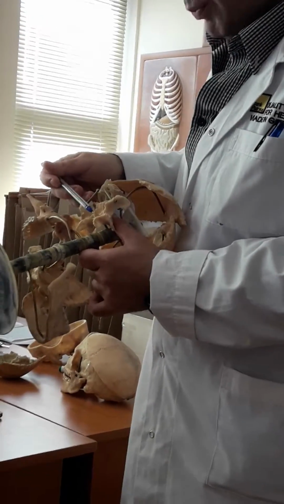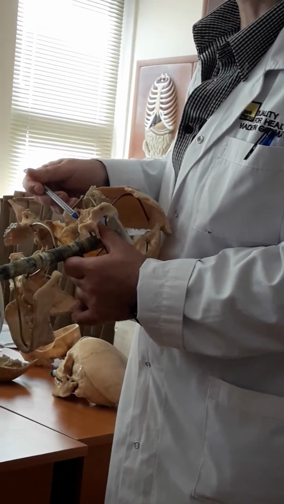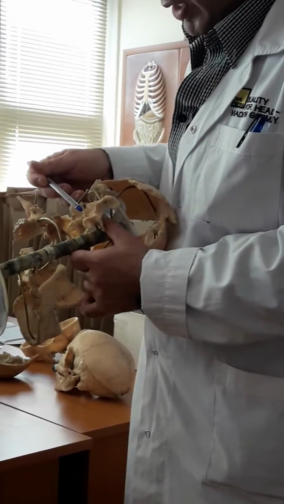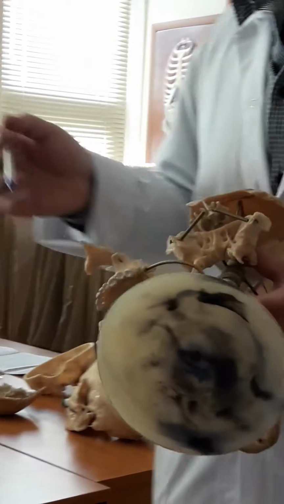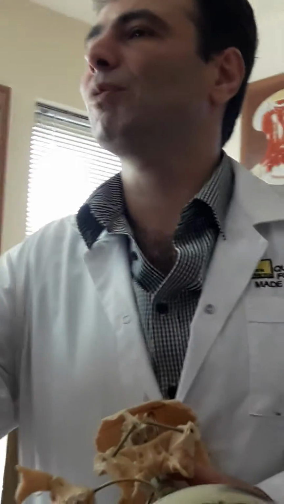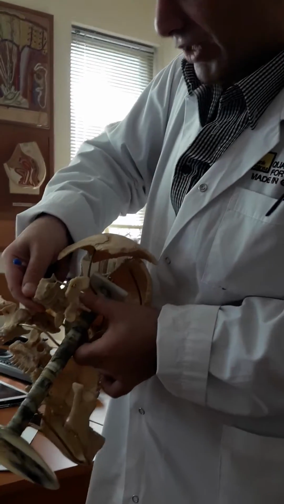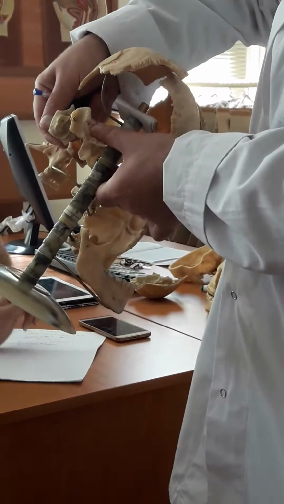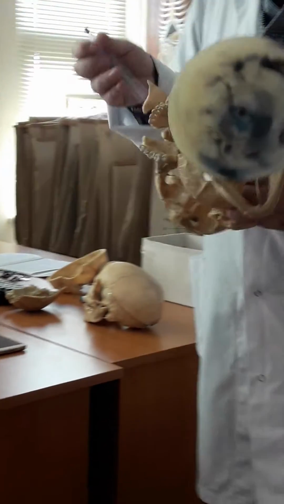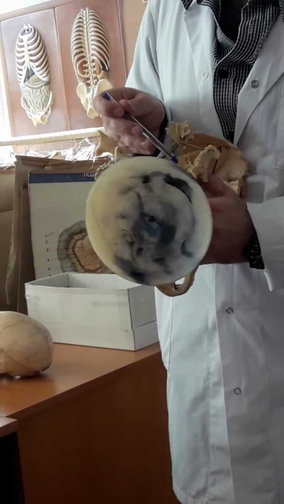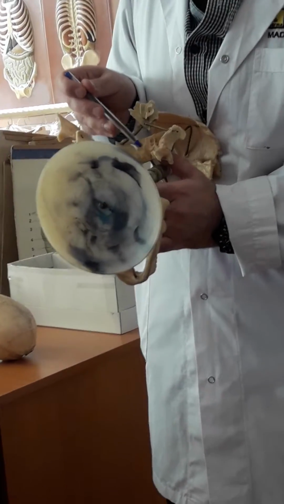And it ends with the rostrum sphenoidale. Let's say crista sphenoidalis and rostrum. This is the place of attachment with the ethmoid bone, guys. Let's say the ethmoid bone will be attached to the sphenoid bone in this place. Let's say once again, the crista, and finally it ends with the rostrum.